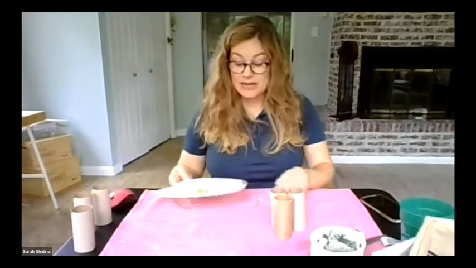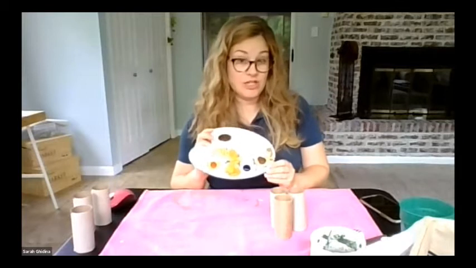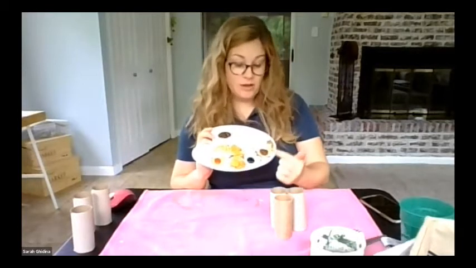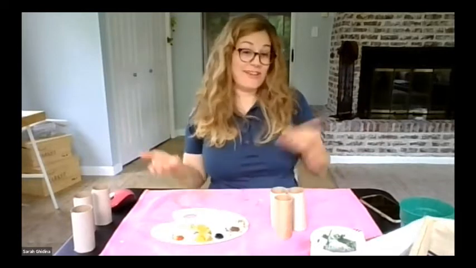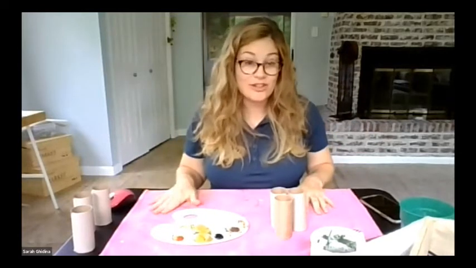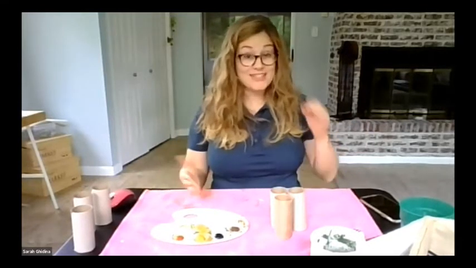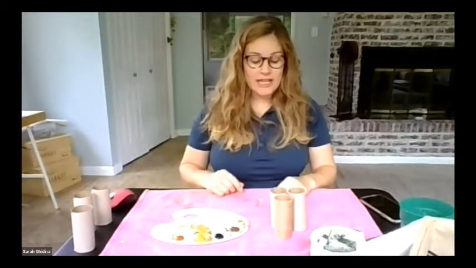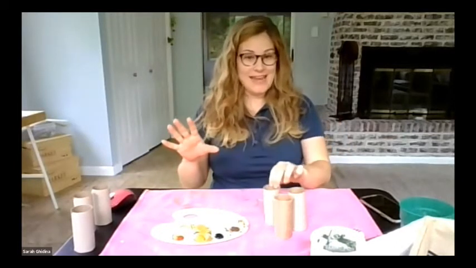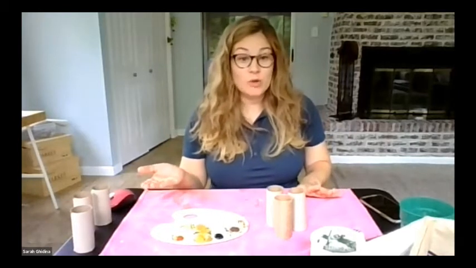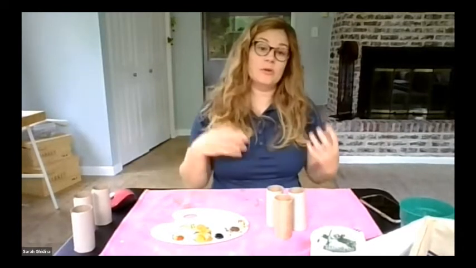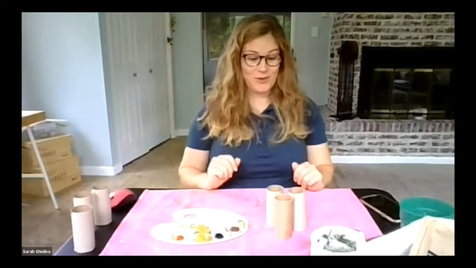and I'm going to go for a realistic looking dog, which means I'm going to use the colors that I mentioned before: red, yellow, black, brown, and white. Now, if you don't have those colors or you have other colors you really love, use those, that's fine. So we're gonna get all 3 of these totally painted. Then we're gonna let them dry while we talk a little bit more about painted dogs, and then we will come back and finish the craft, okay?